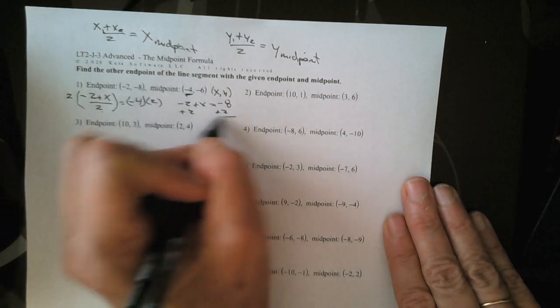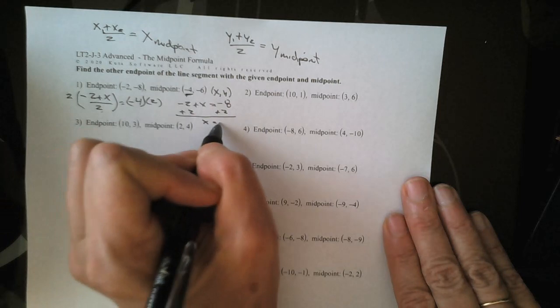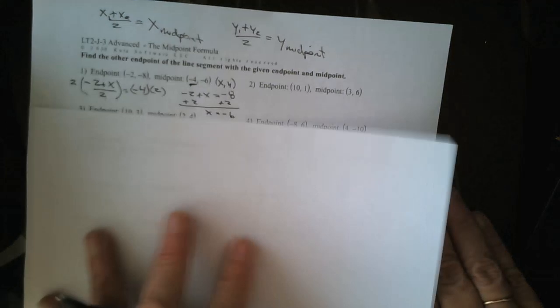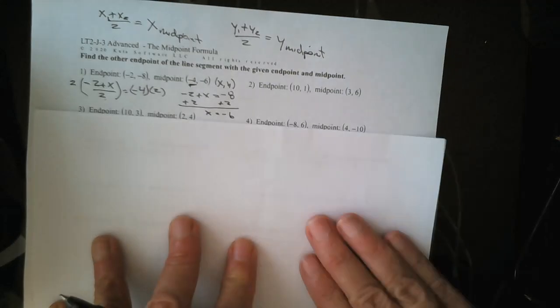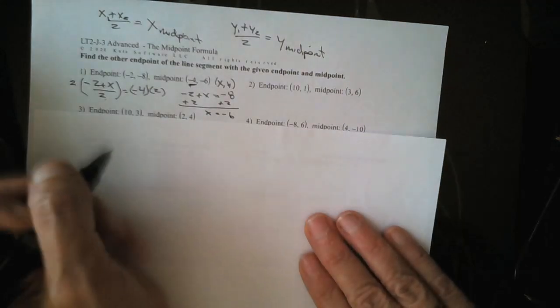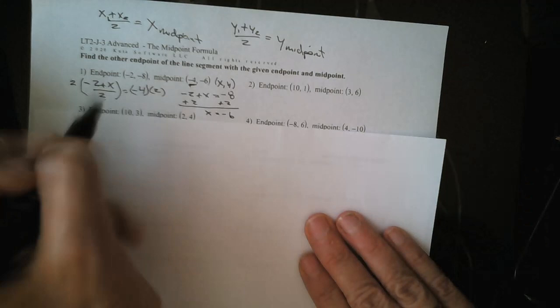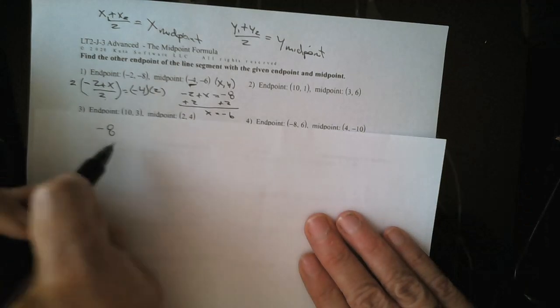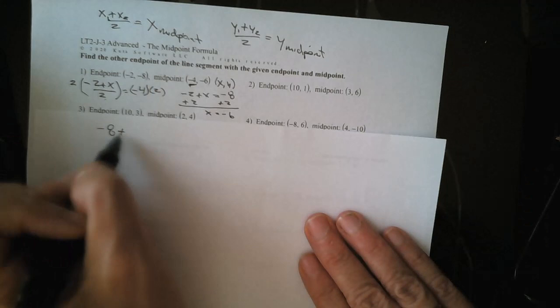Oh, I need some more paper to do the next one. Did not leave enough room here when I made these. Okay, so to do the y, same idea. One of the endpoints has a y of negative 8. We don't know what the other one is, so we're just calling it y. But if I divide by 2, that gives me the y of the midpoint, which is negative 6.